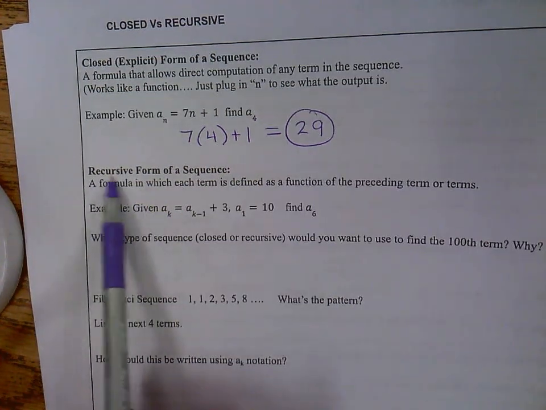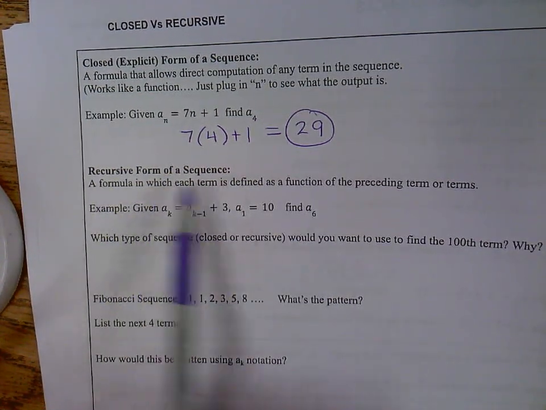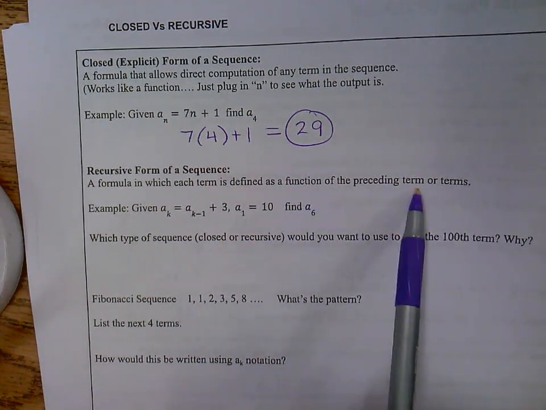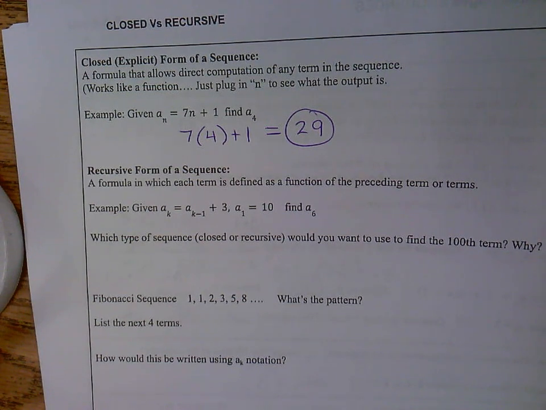Recursive is different. Recursive is a formula in which each term is only defined as a function of the preceding term. I can't just throw in the number 100. So I would have to find term 1, 2, 3, 4, 5, 6, 7, 8, 9, 10, 11, 99 to get to 100. So it's really not ideal for computing these higher numbers, but it's the only way that you can represent the Fibonacci sequence. There's other sequences too, but the Fibonacci sequence in nature is really famous. There's no way that you can get this term without first finding all of these terms. There's no formula that you can write.